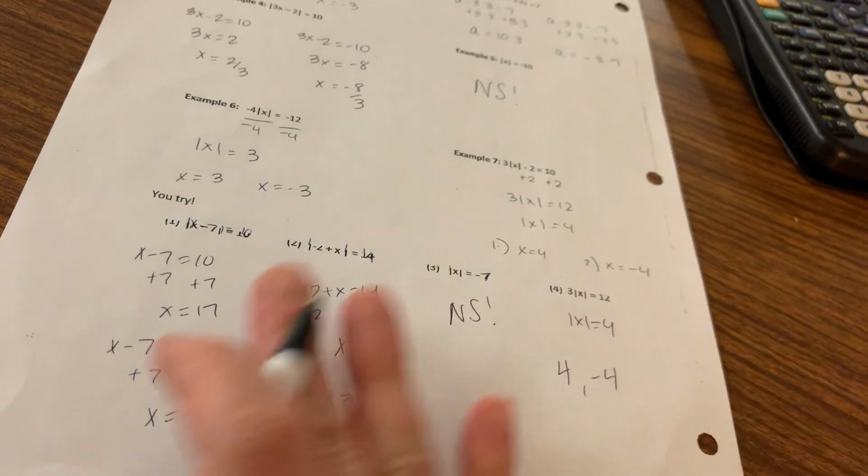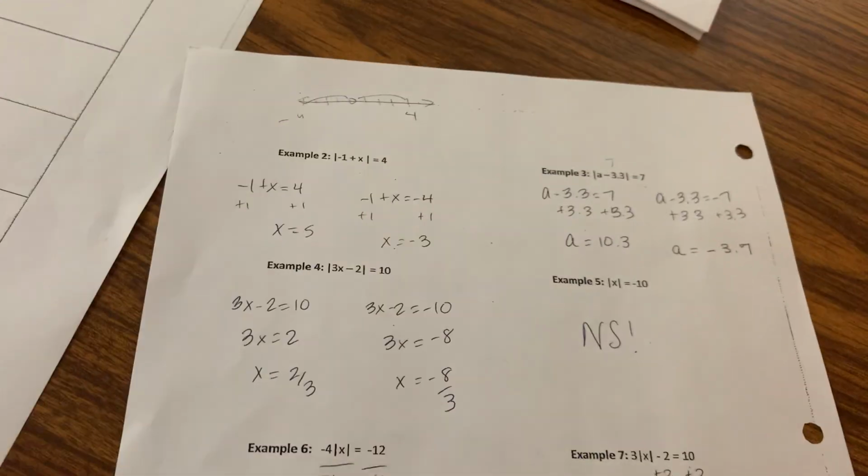All right, make sure you do the 8 problems of bookwork. That is posted.